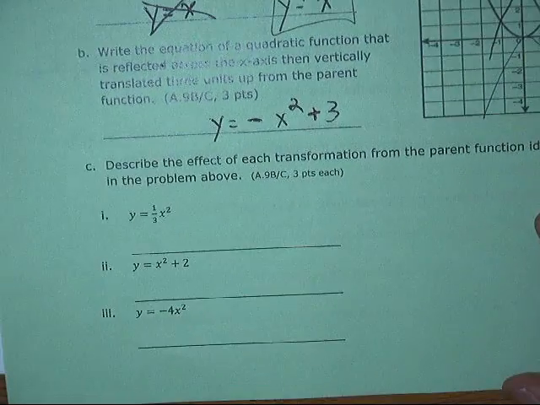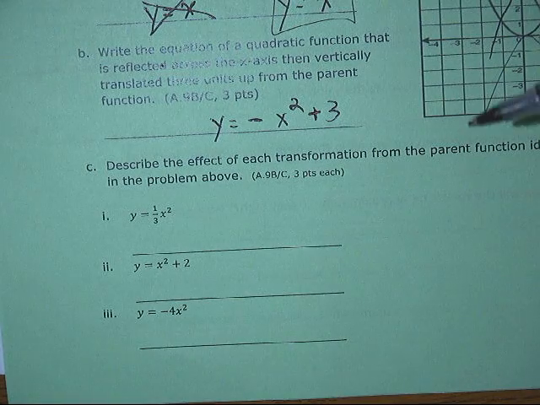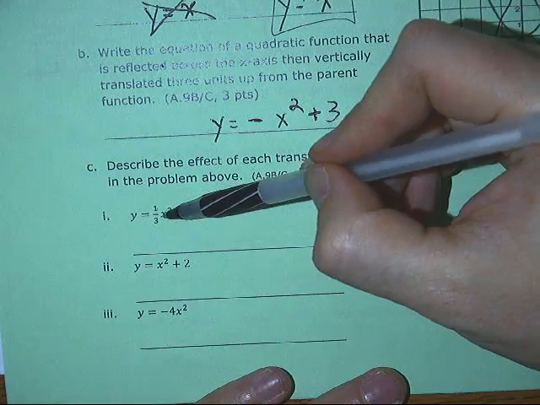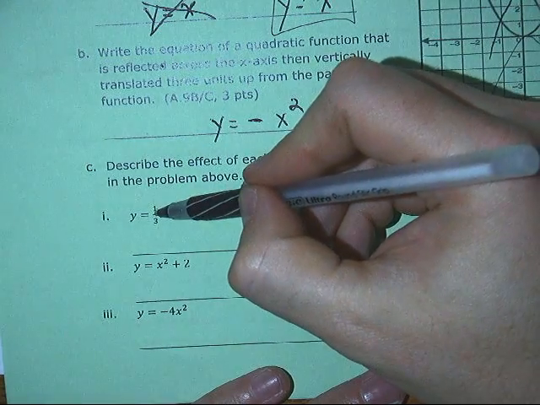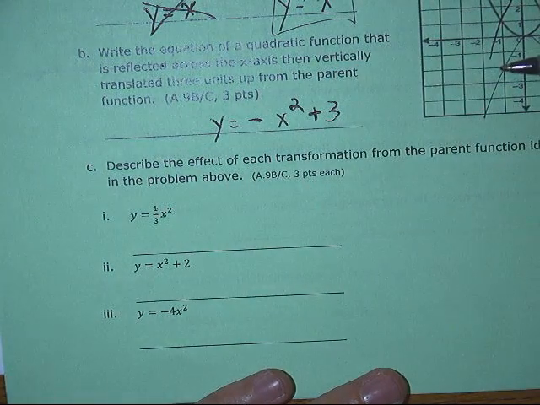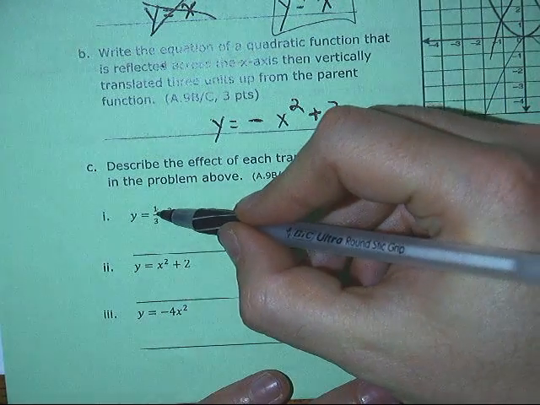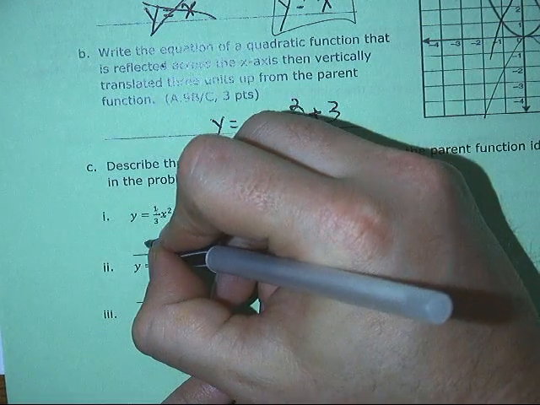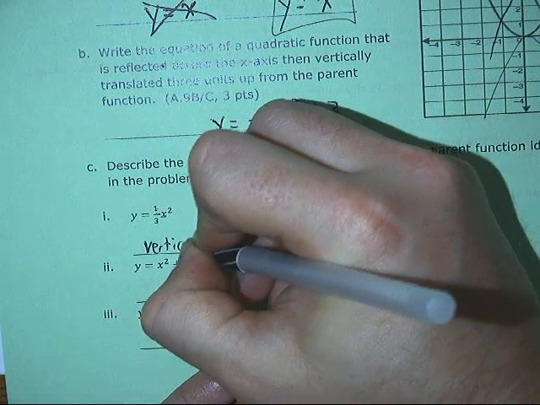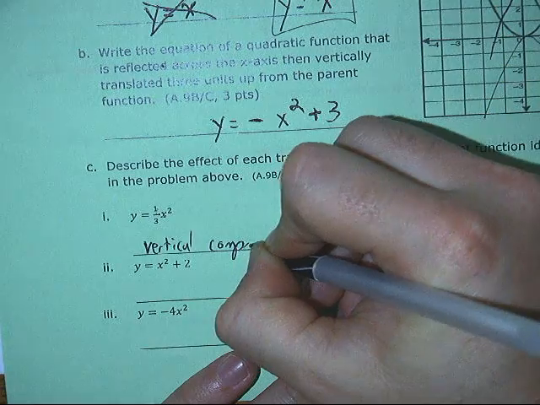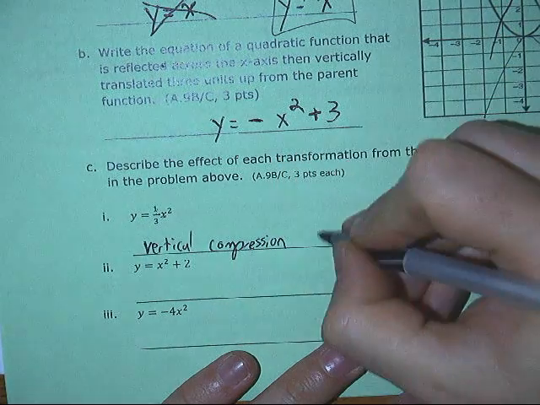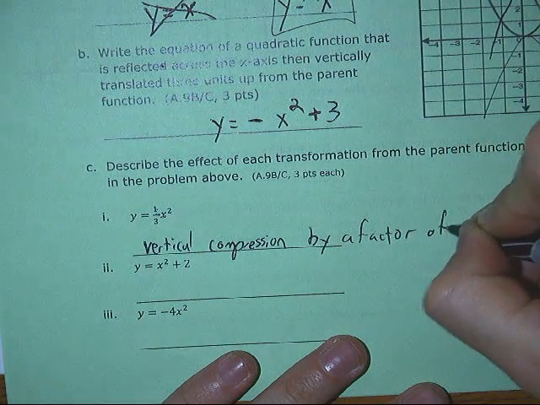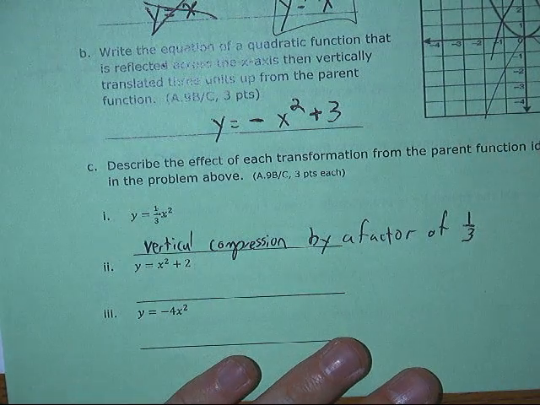Now, on to the last part. Describe the effect of each transformation. Well, we've got our number 1/3 in front of x squared. Now, the coefficients of x are going to cause it to either stretch or compress. Bigger than 1 is stretch, smaller than 1 is compress. This is smaller than 1, so it is a vertical compression. And then that is by a factor of 1/3.